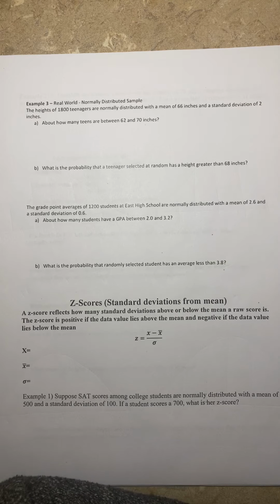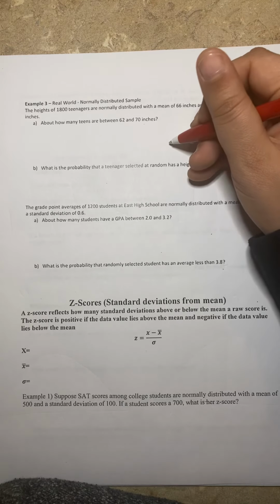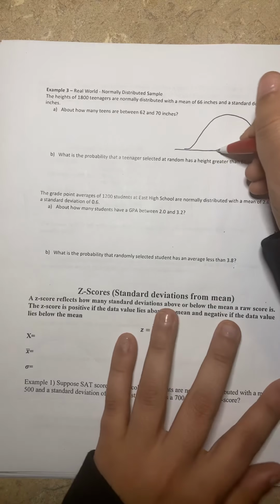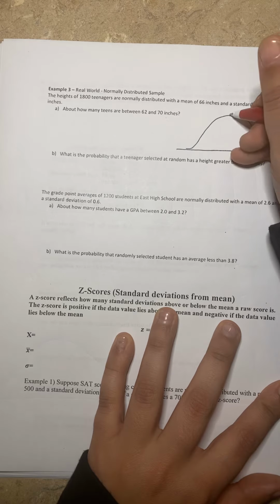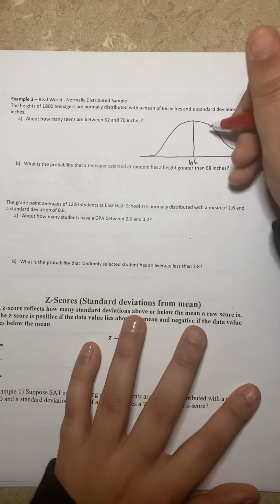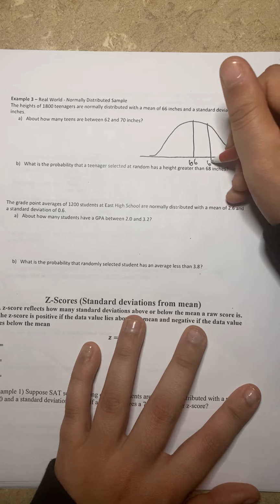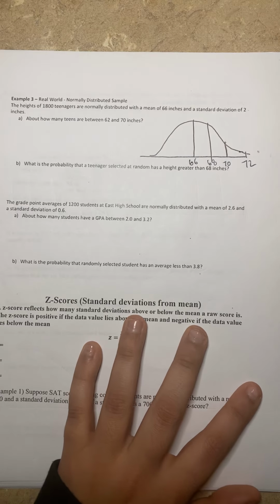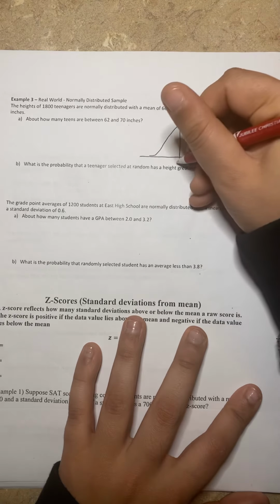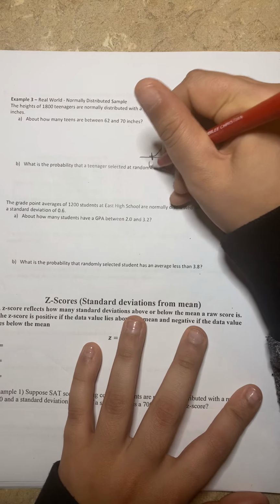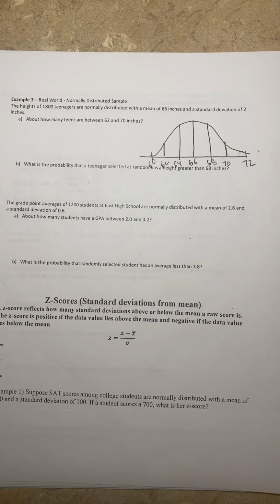So first thing I always do with these types of problems is I just go ahead and draw the curve out because it gives you all the information you need. Okay, so I've got my curve and it says that the mean is 66 inches. So 66 is right here. And then we've got a standard deviation of 2. So that means I'm going to add 2 three times. So that's 68, 70, and then 72. And then subtract 2 inches. So 64, 62, and then 60. So all of my students are somewhere between 60 and 72 inches.